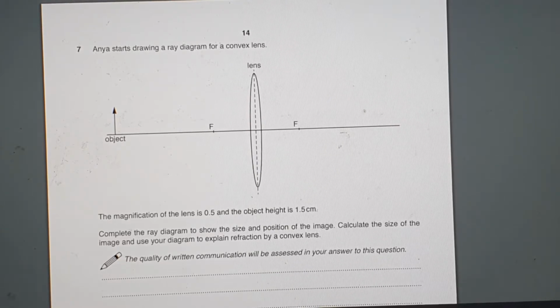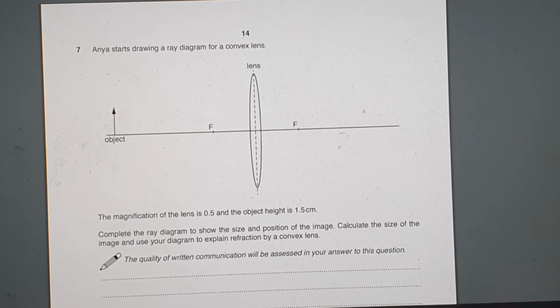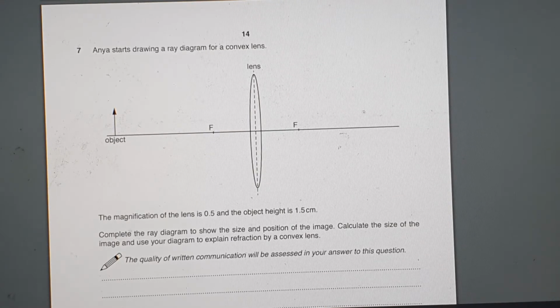All right, this is question 7. Anya starts drawing a ray diagram for a convex lens. So you've got a diagram of the object, you've got two foci, you've got a lens in between the two foci, and you've got the principal axis.